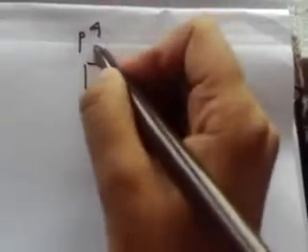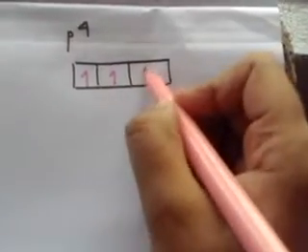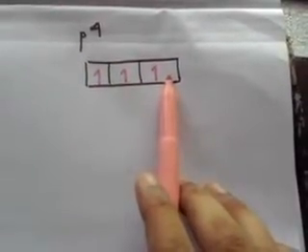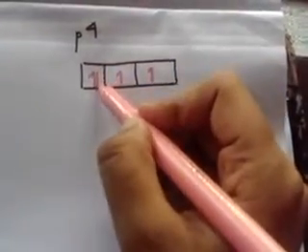In the case of p4, draw 3 p orbitals. So there are 4 electrons in the p subshell. So first one electron here, then second electron, then third electron. So each orbital will be singly occupied by an electron, and then the remaining one will be paired with the first one. This is what Hund's rule says.